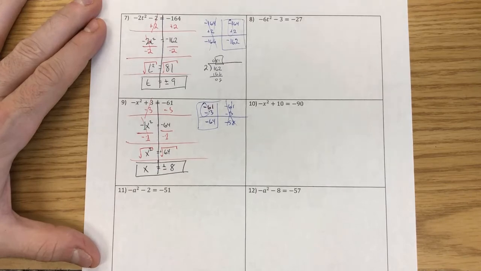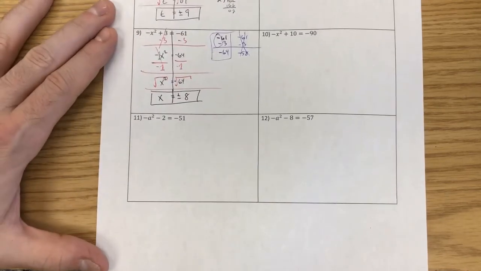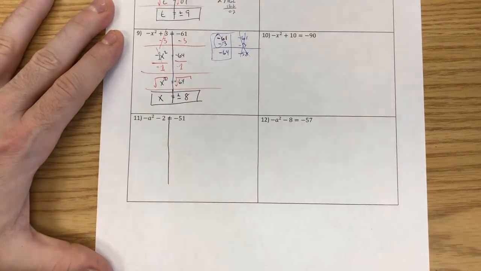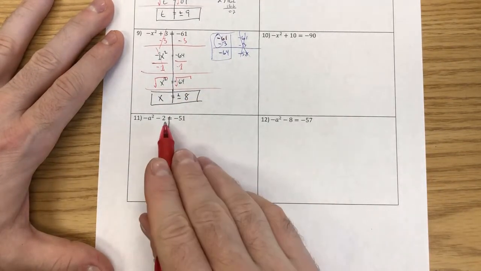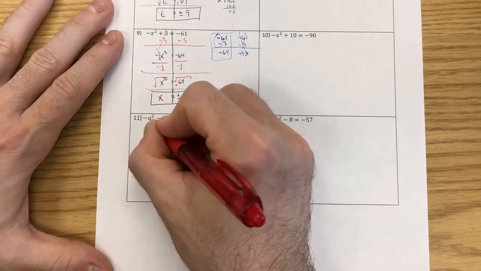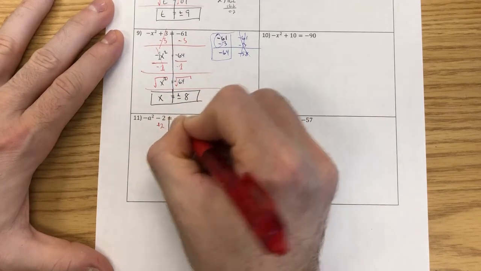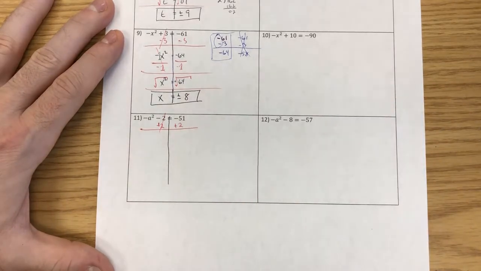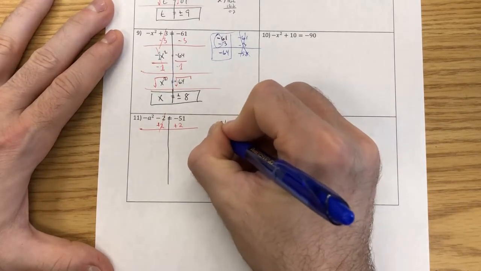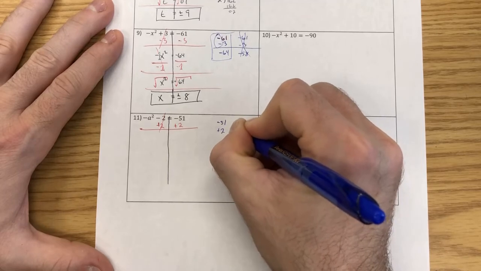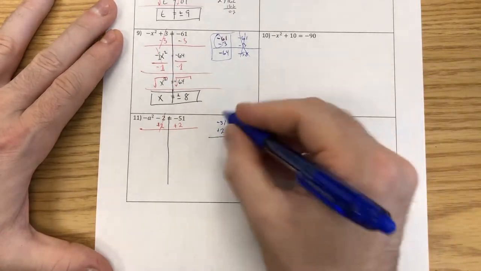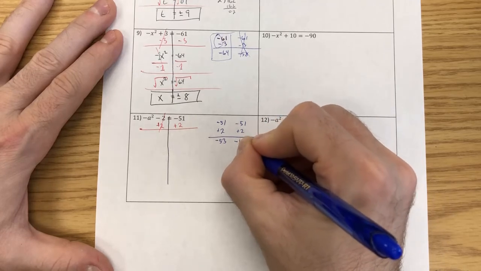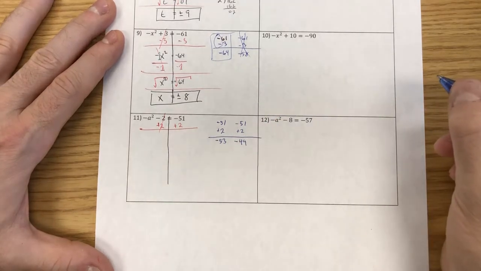Awesome. Let's do one more of those, just to make sure we got the process down. Divide my equation in half. Let's go ahead and get rid of that non-a term. That 2 doesn't have an a, so I don't want it. It goes away. And what I have, let's see, -51 and +2. That's either going to be -53 or -49. What do you think?